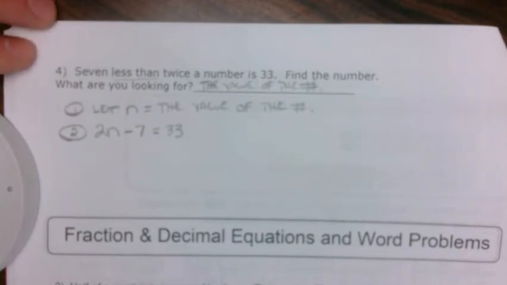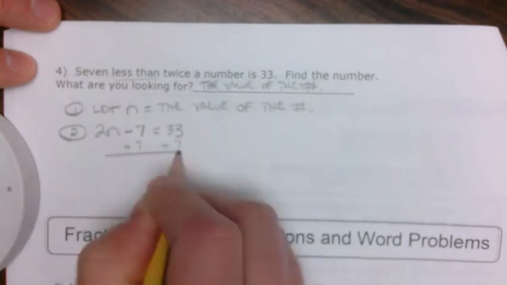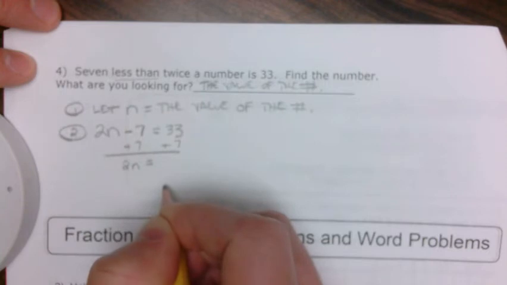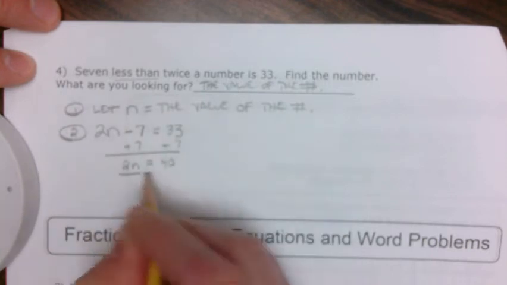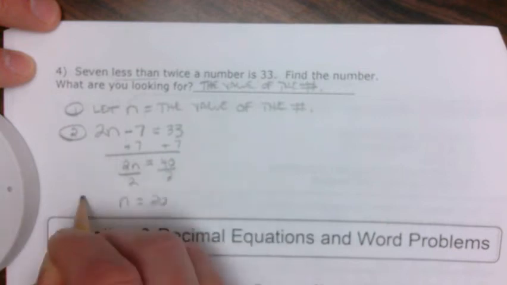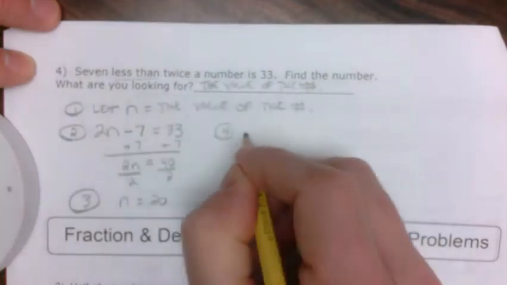Let's solve this two-step equation. We'll start by adding 7 to each side. On the left, negative 7 plus 7 is 0, leaving us with 2n. On the right, 33 plus 7 is 40. Now divide each side by 2, and we get n equals 20. So there's step number 3. Step 4 is our check.